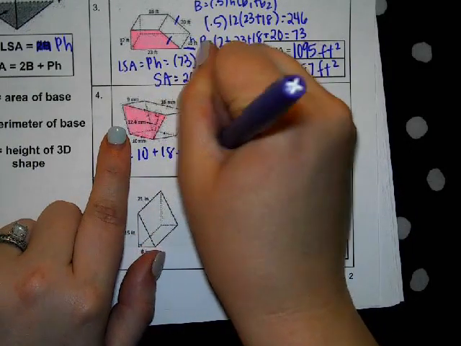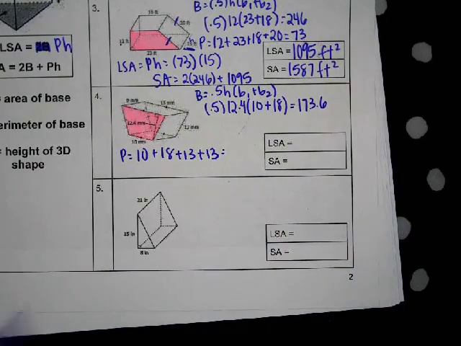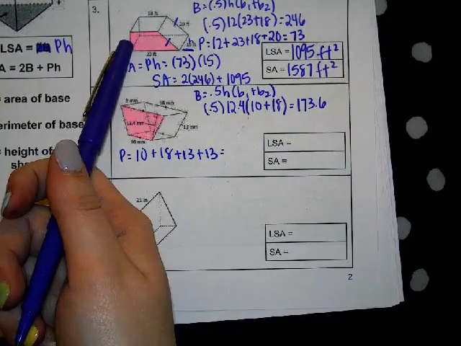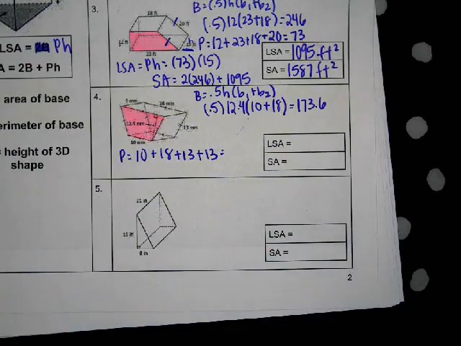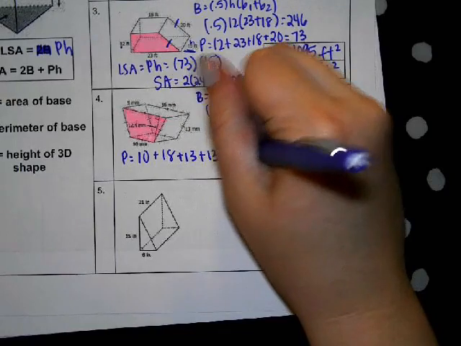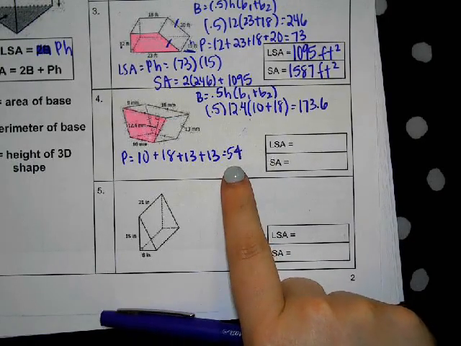You'll notice we did not use the height on this because the height for this trapezoid, unlike the one up here, was not a side length. This one is just on the inside. Because it is on the inside, we do not use it. Perimeter is just the outside. Now I add all those things together and I get 54. My brain is all jumbled.